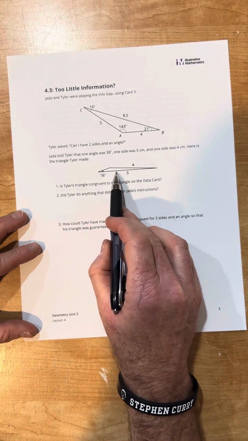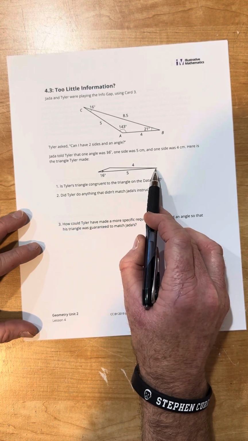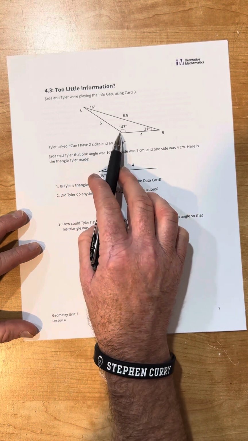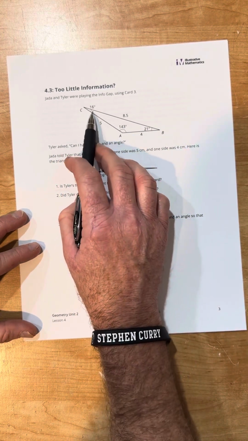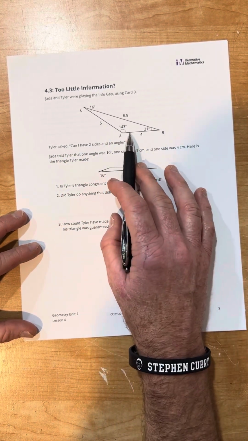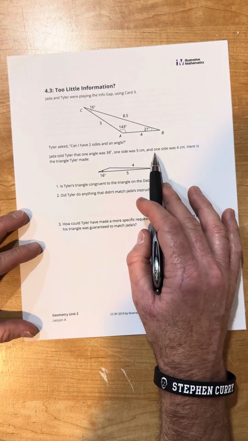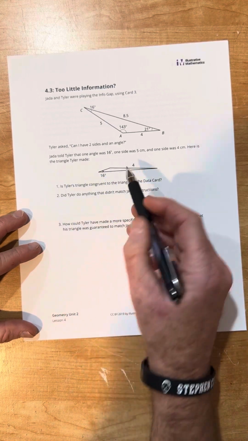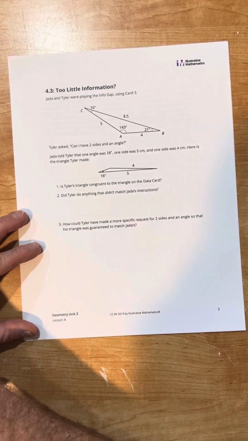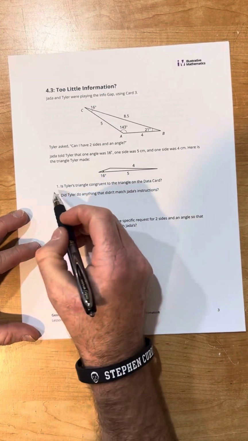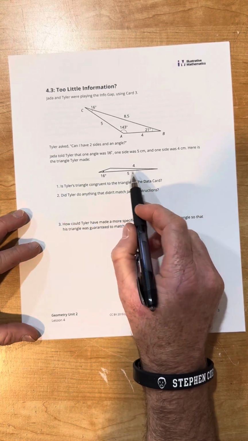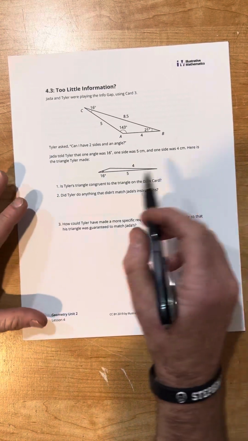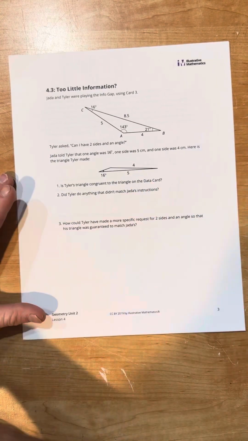One side was 5 centimeters, and one side was 4 centimeters. Here is the triangle that Tyler made. So you got a 4 and a 5, and a 16. So you got an angle and two sides.